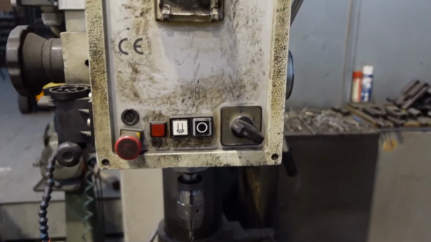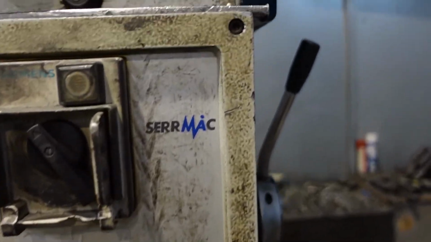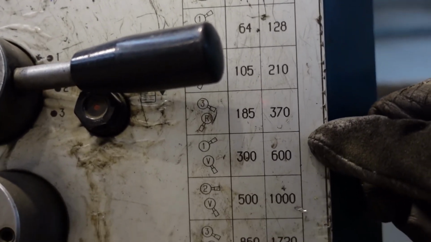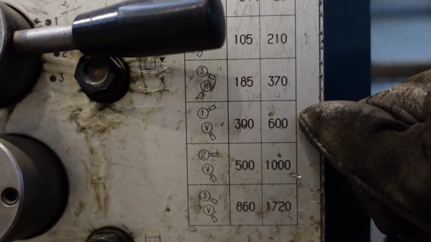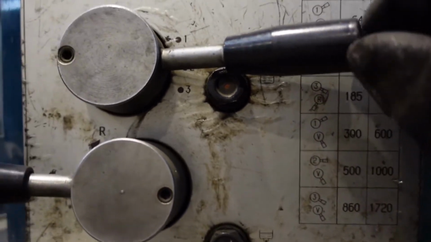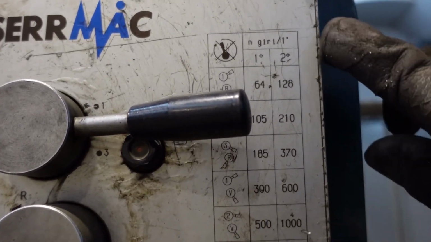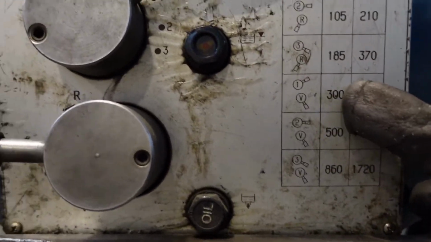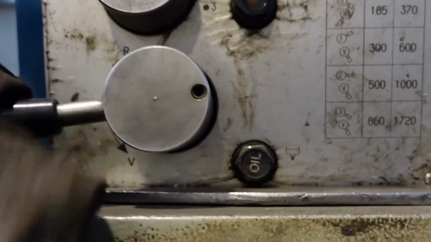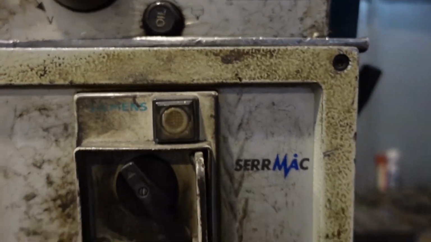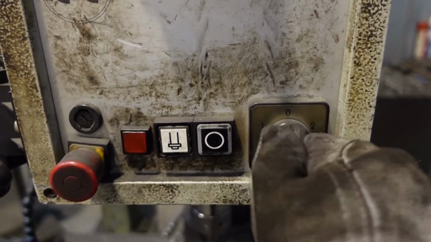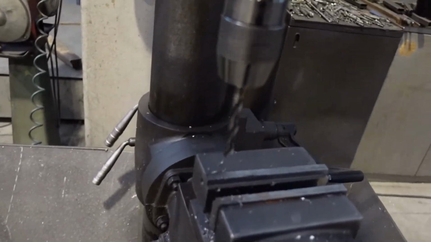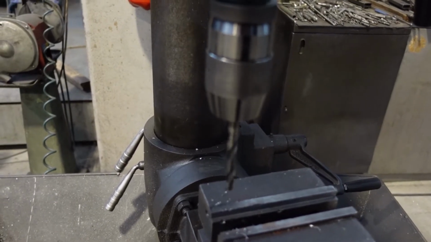So we got 636. As you can see in this plate, the nearest number is 600. So we're going to set it. To have it, we have to set 1, the V, and the power to 2. We turn on, and let's see. These are 600 RPM.